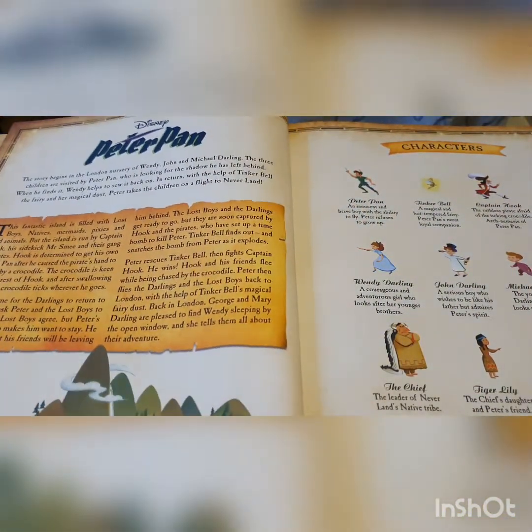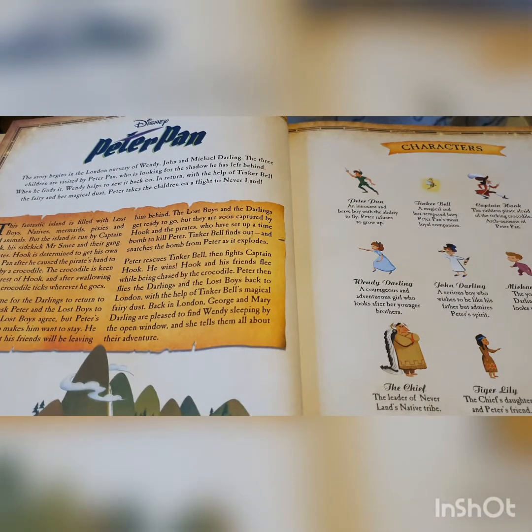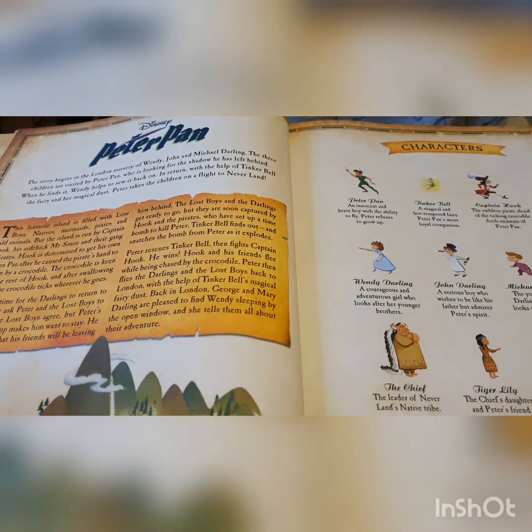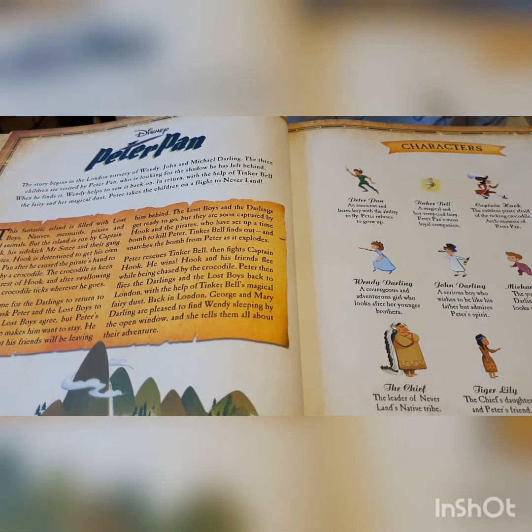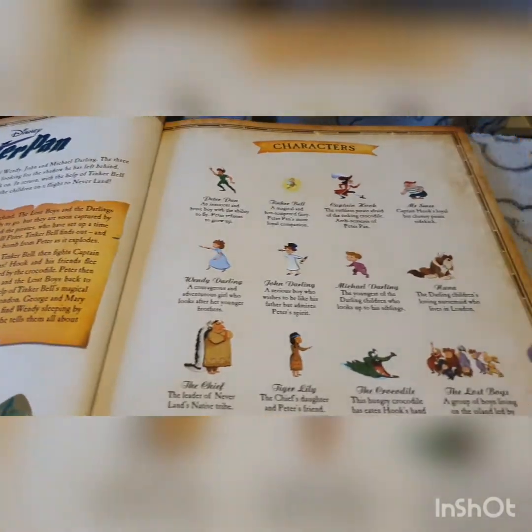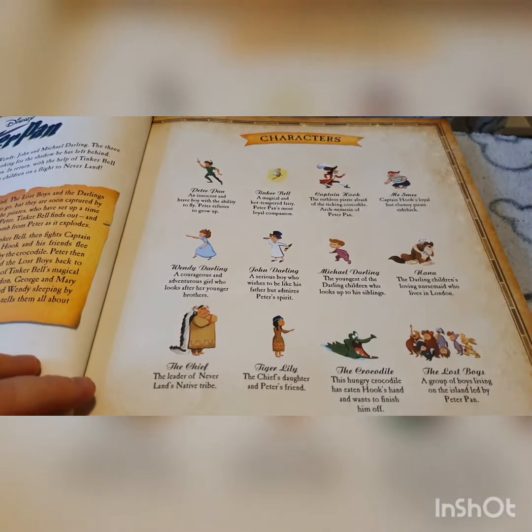So the story of Peter Pan begins in the London nursery of Wendy, John and Michael Darling. The three children are visited by Peter Pan, who is looking for the shadow he has left behind. When he finds it, Wendy helps to sew it back on. In return, with the help of Tinker Bell, the fairy, and her magic dust, Peter Pan takes the children on a flight to Neverland, and it goes on with the rest of the story, which I won't dive much into, but let's see what characters we have got in the Peter Pan story.